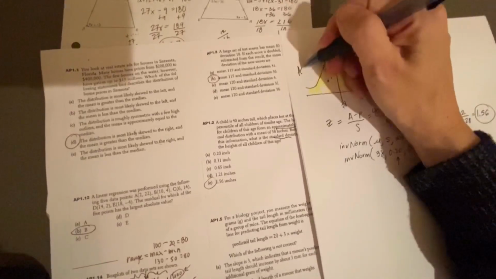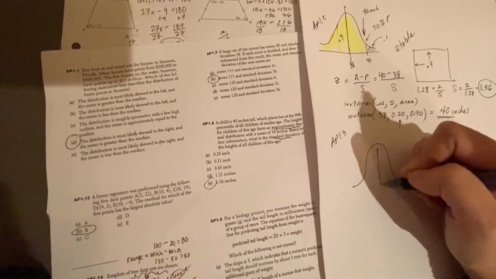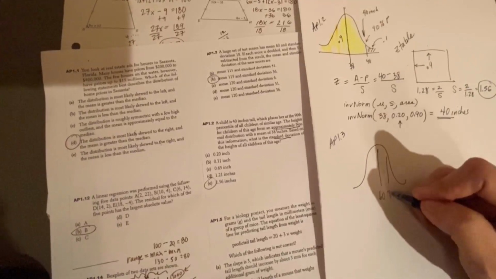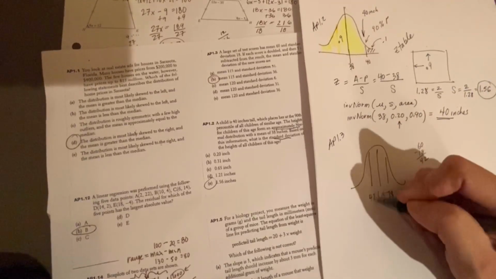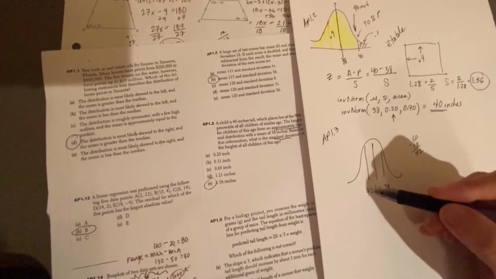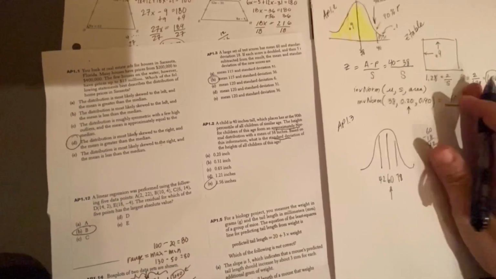So this was AP 1.2, it's AP 1.3. A large set of test scores had a mean of 60 and a standard deviation of 18. So a typical person got anywhere between a 42 and a 78 because that's what standard deviation means. A typical score was 60 plus or minus 18.